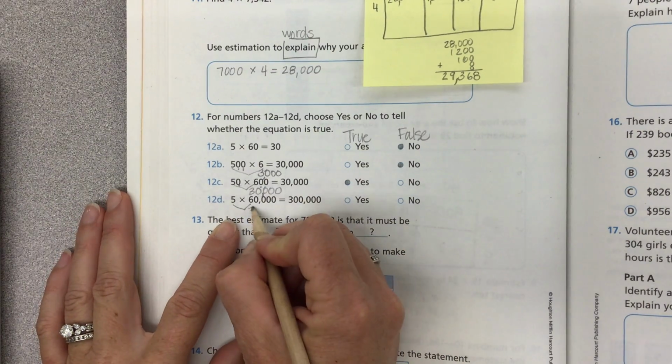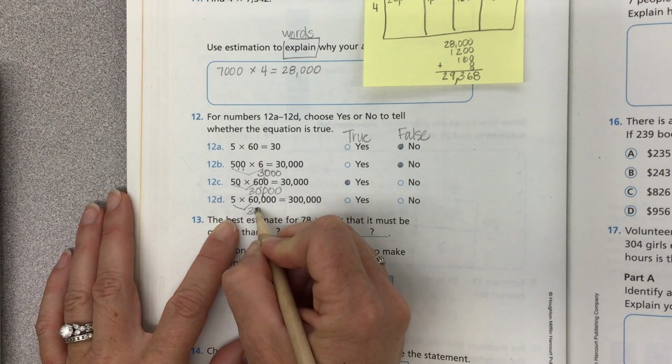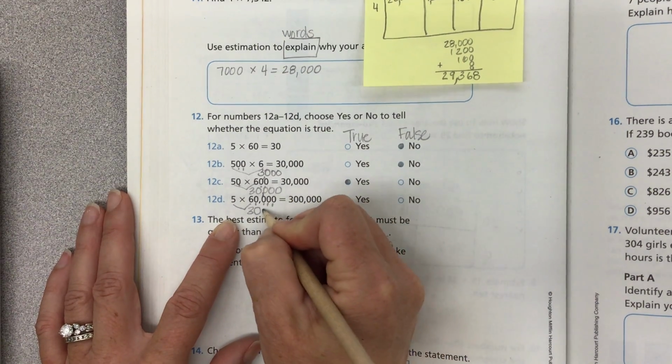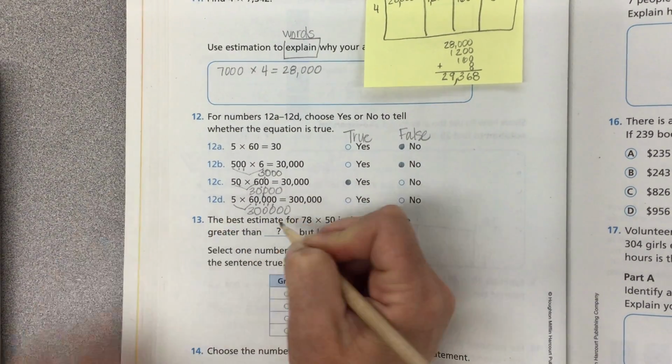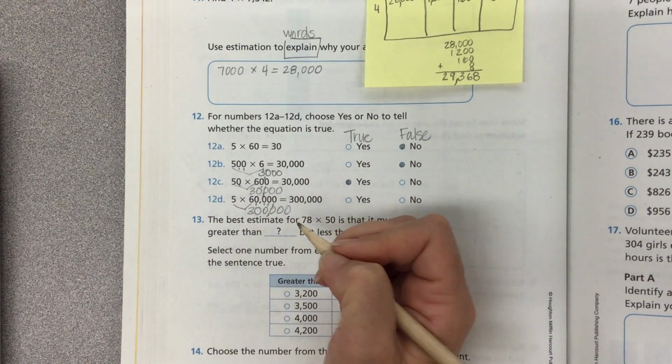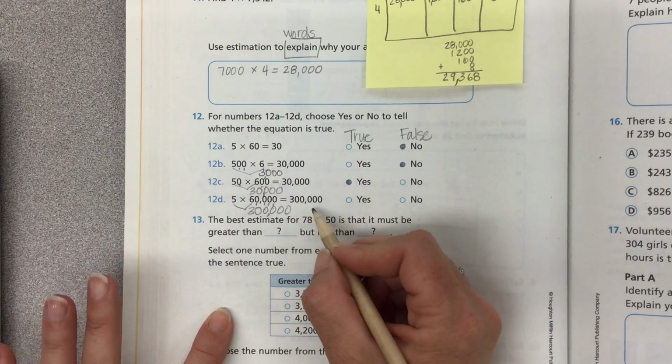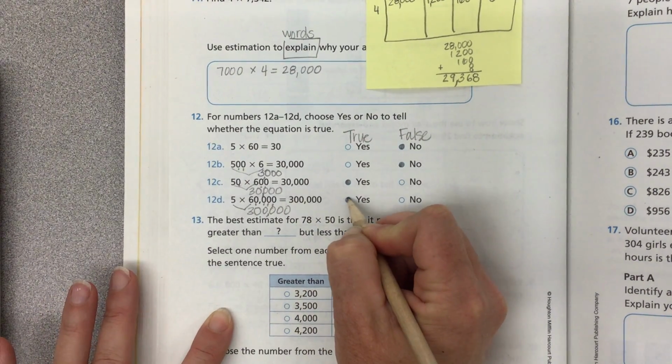5 times 6 is 30. And now I need, we're in our activity book, 1, 2, 3, 4 more zeros. 1, 2, 3, 4. When I put my comma, I can see that now I have 300,000. Is it a match? Yes, it's true. That's not.